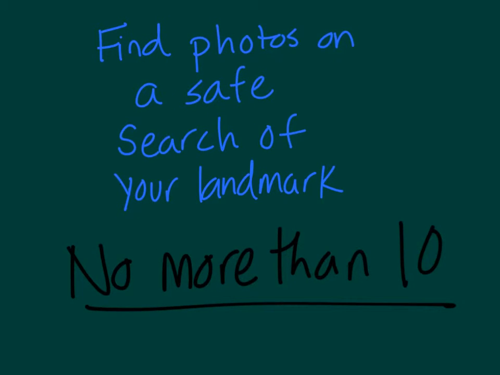After you take a picture of your model, you're going to go on to the Safari app on the iPad and you're going to find 10 more pictures, no more than 10 pictures of your landmark. You want to make sure that these pictures have something to do with the interesting facts that you're going to share. You could also just screenshot the text, like if it says French Quarter, you could take a picture of that so that you have words also.